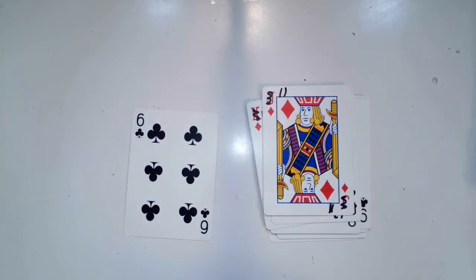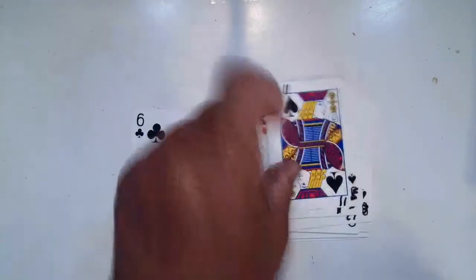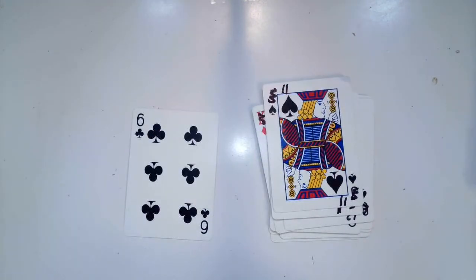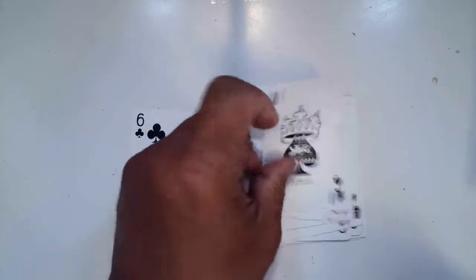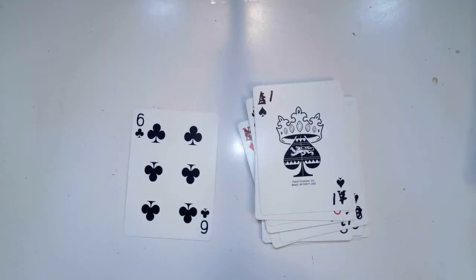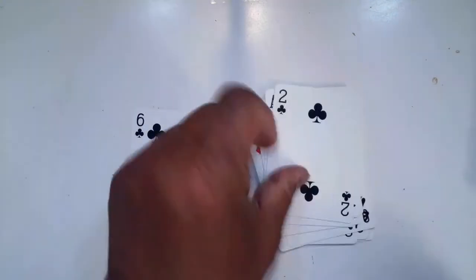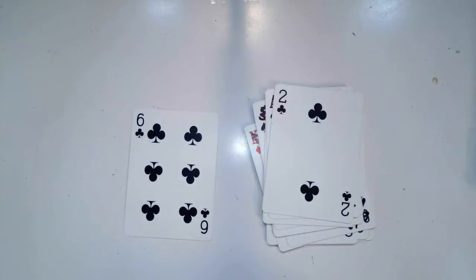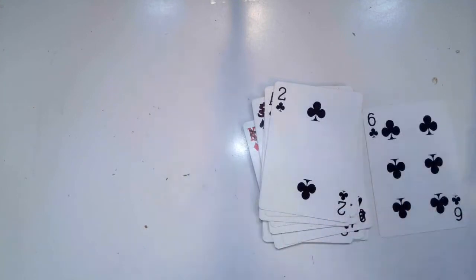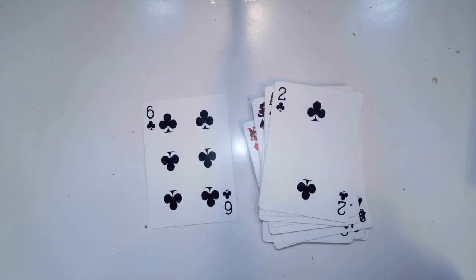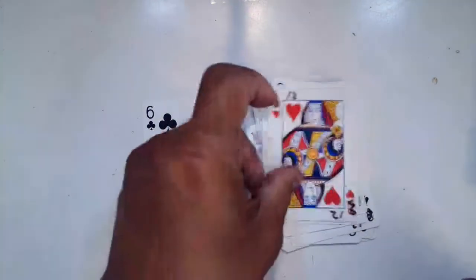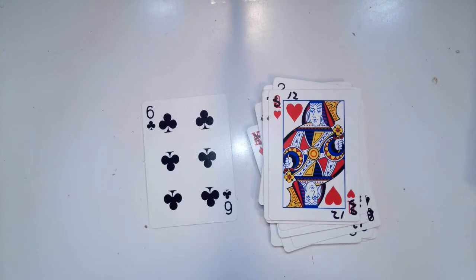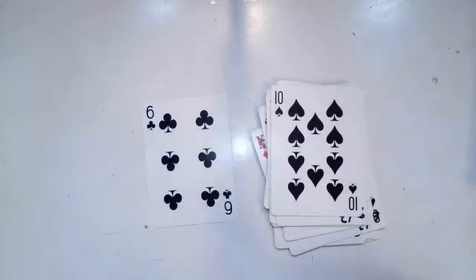6 times 11, 66. Doubles. Oh, sorry, doubles. 6 times 9, 54. 6 times 1, 6. 1, it's the other number. 6 times 2, 12. Remember, it's doubled. Okay? 6 plus 6. 6 times 7, 42. Got to memorize it. 6 times 12, 72. Got to memorize it.